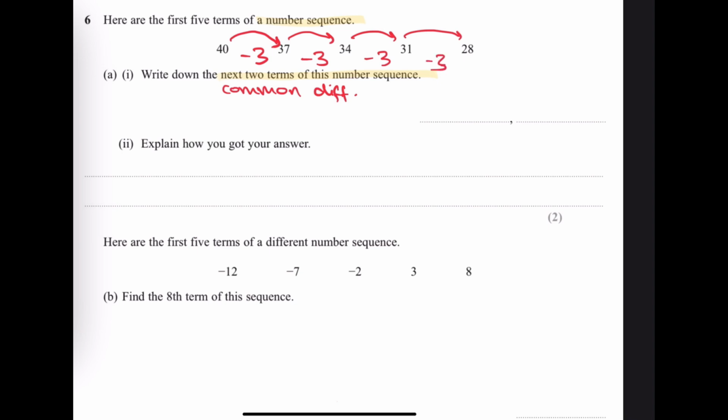Now to find the next 2 terms of the sequence, we do the exact same. Do minus 3 from 28, so that's 25. And from 25, we minus 3, that's 22.